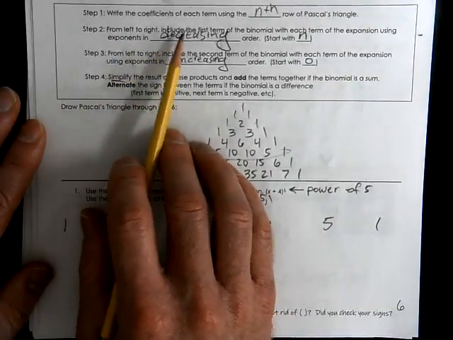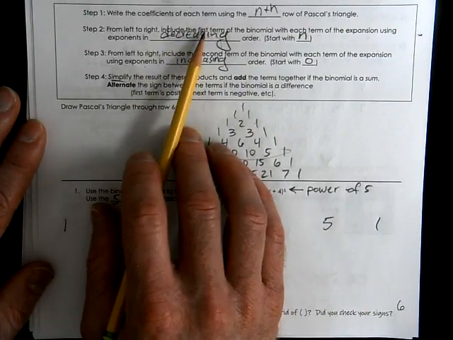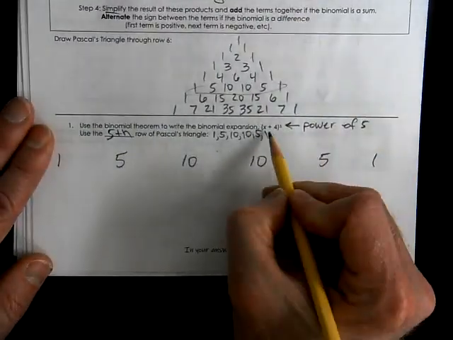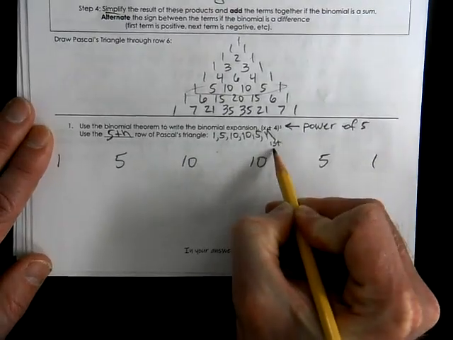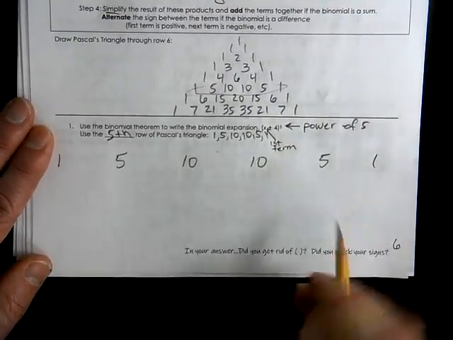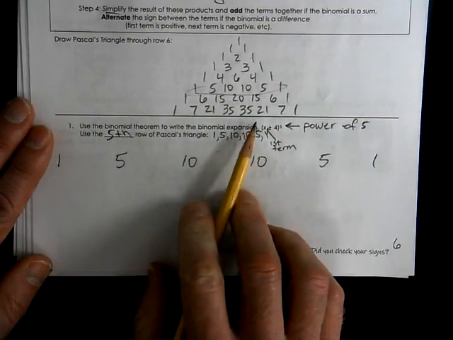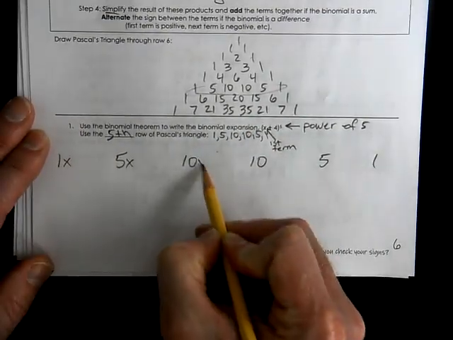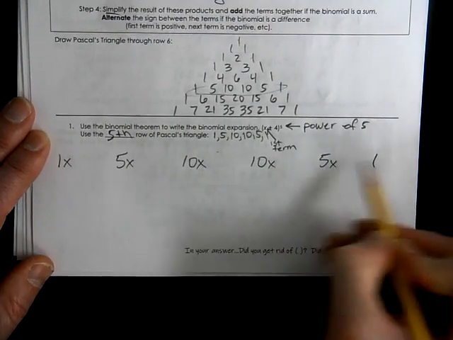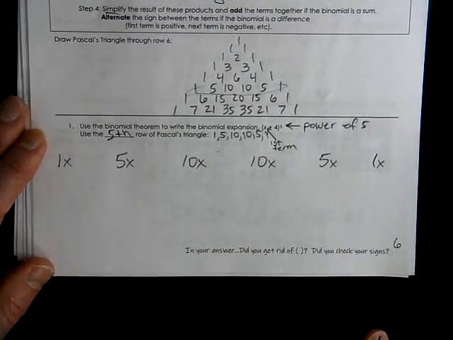From left to right, include the first term. X is going to be our first term. The x value is the first term, so we're going to put an x next to every one of these numbers. That's easy enough.